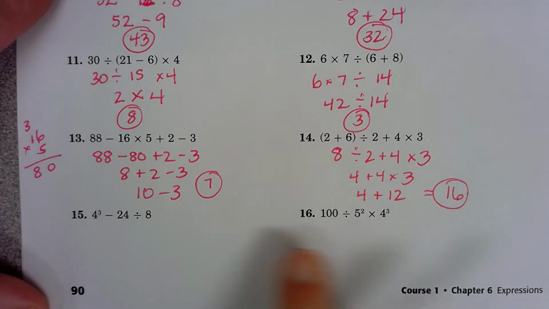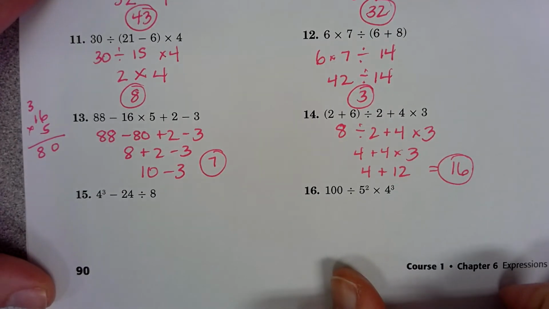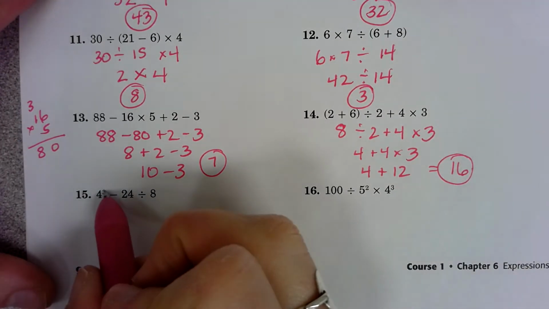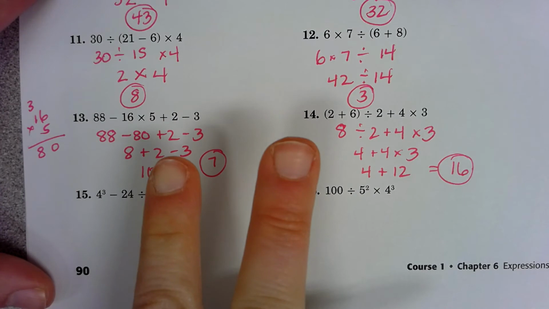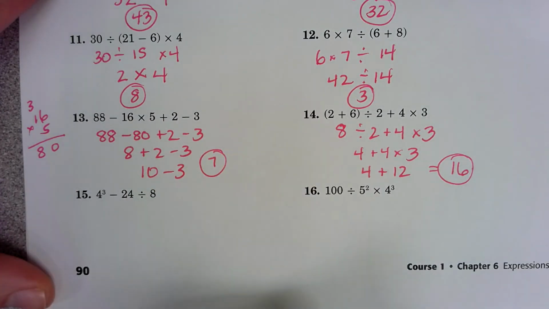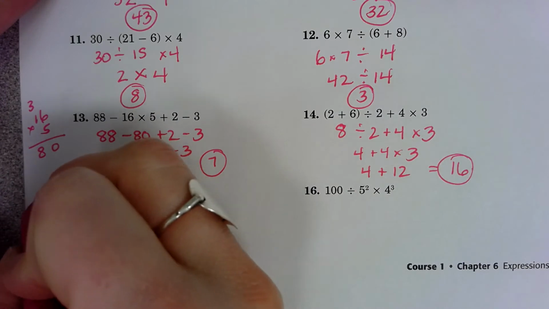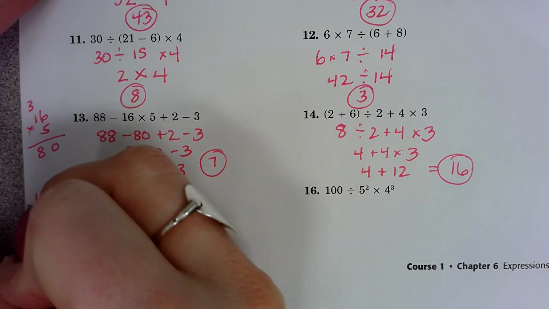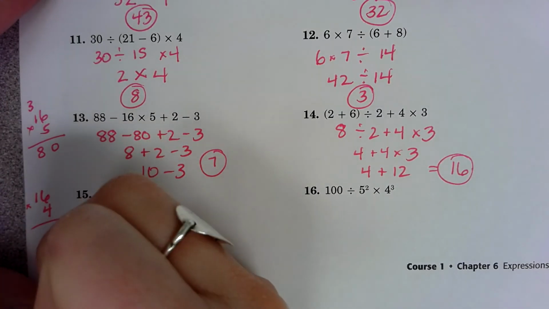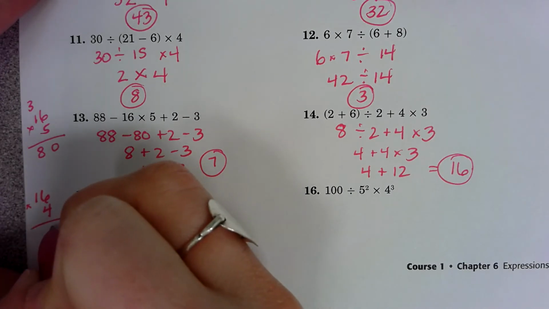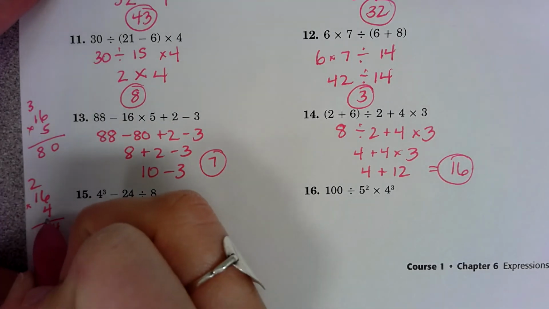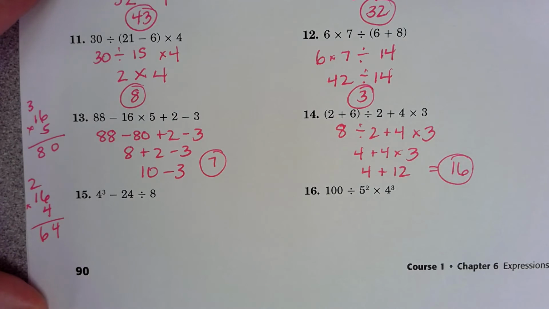Now the next two have some exponents for us to solve, so we have to do those first. So 4 to the third power. 4 times 4 is 16. 16 times 4. If 16 times 2 is 32, I wonder what 16 times 4 would be. 6 times 4 is 24. 4 times 1 is 4, plus 2 is 6.